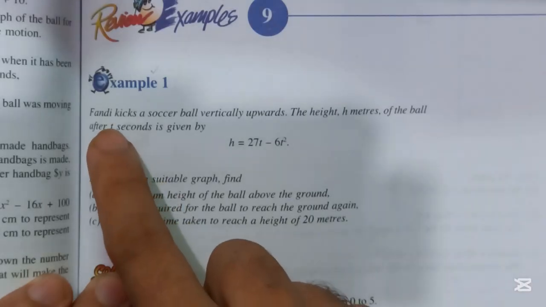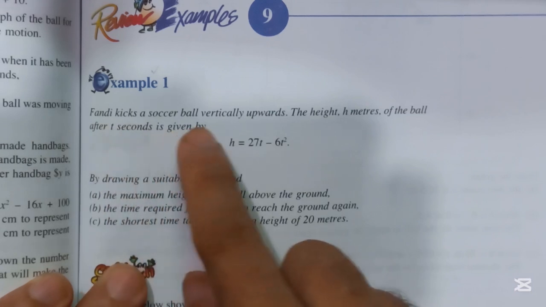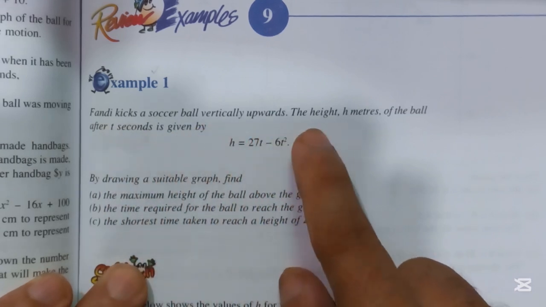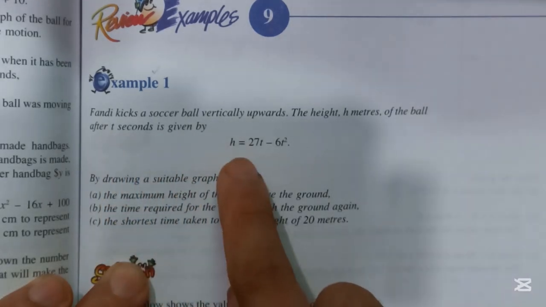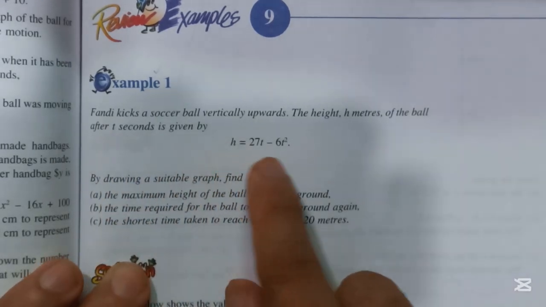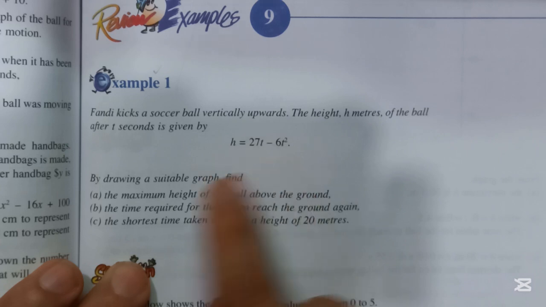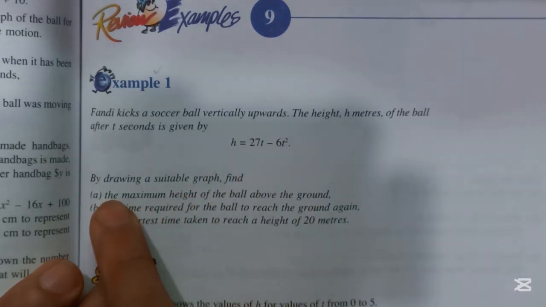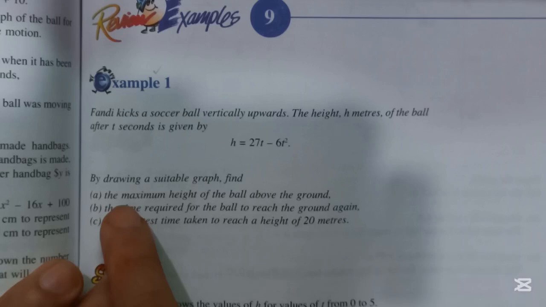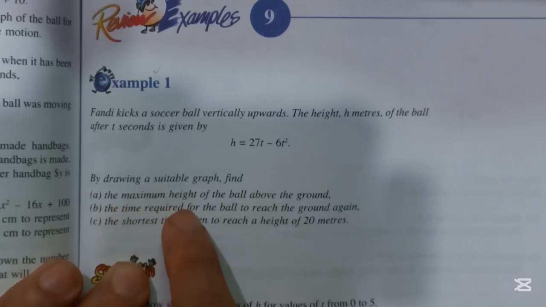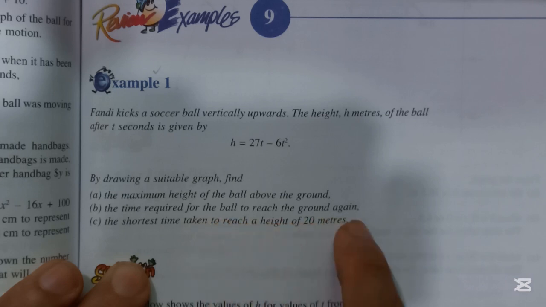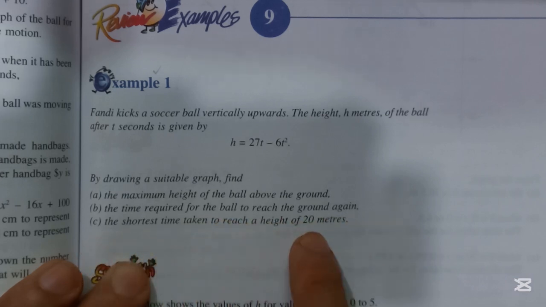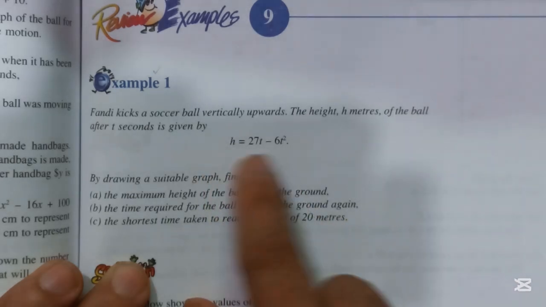Another question. Fendi kicks a soccer ball vertically upwards. The height h meter of the ball after t seconds is given by, so this is the height after t seconds, so here is the equation. The requirement is, by drawing a suitable graph, find the maximum height of the ball above the ground, the time required for the ball to reach the ground again, and C part, the shortest time taken to reach the height of 20 meters. Okay, here is the equation.